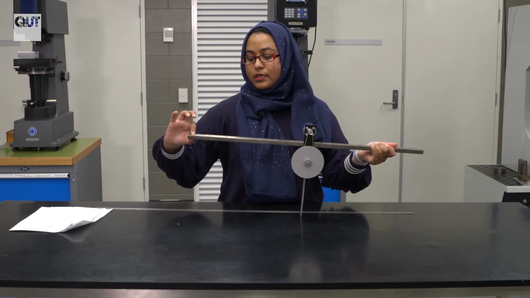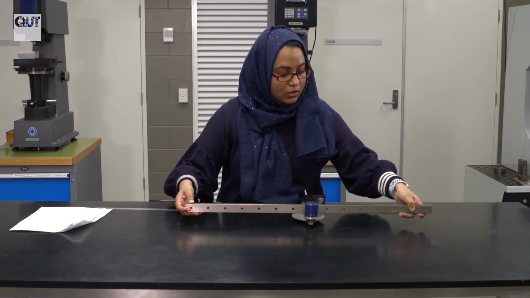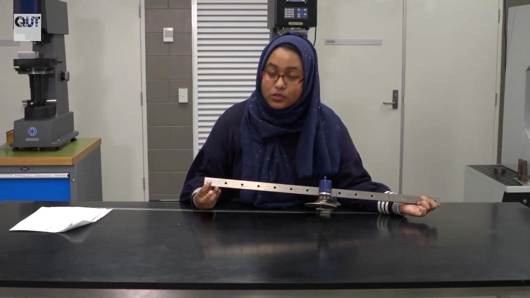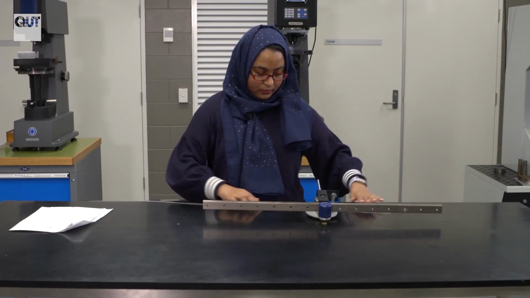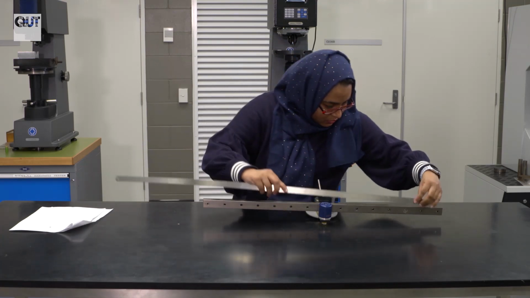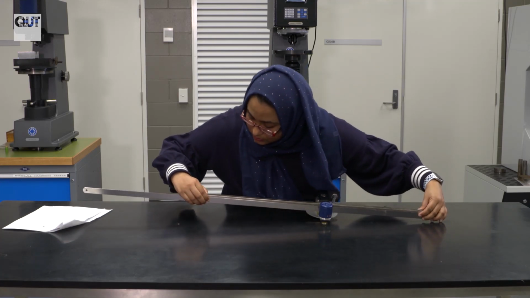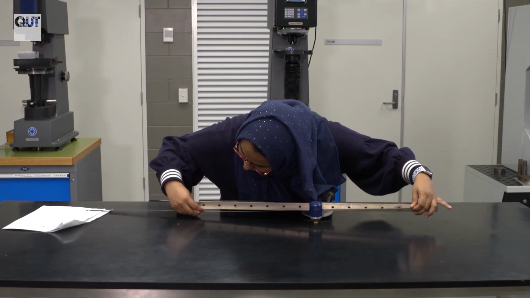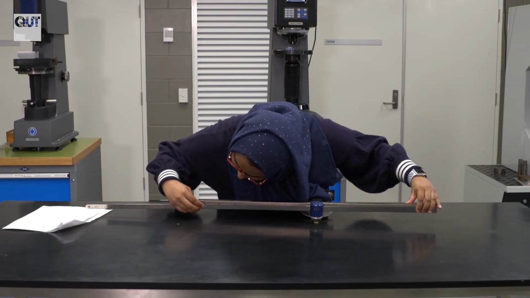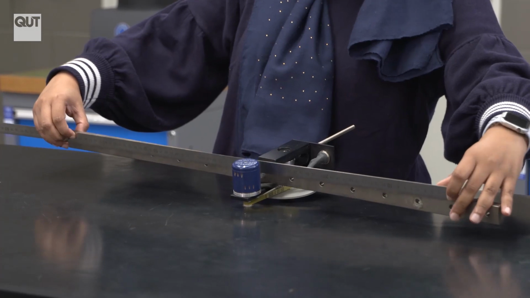Okay, and then we also need to measure the distance between the revolute joint and the spring. So the revolute joint was connected here and the spring was connected here. So we need to measure the distance from the center of this hole to the center of this hole. I'll just measure from the center of the hole, and that gives me 650 millimeter.